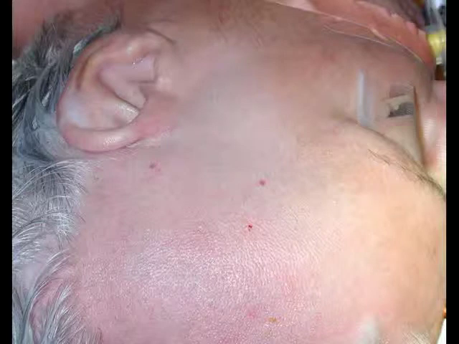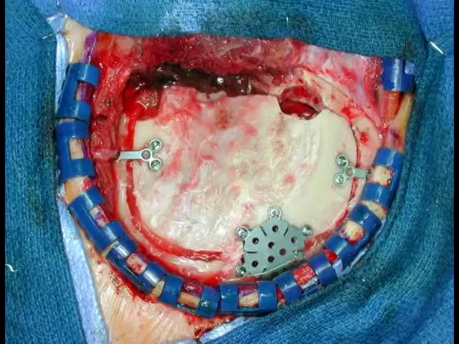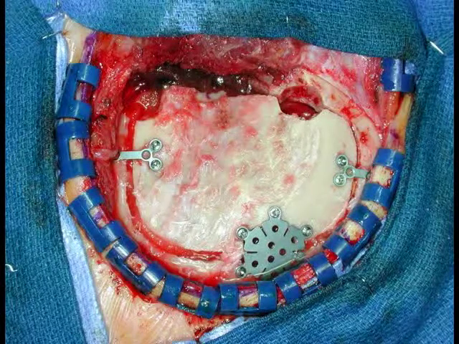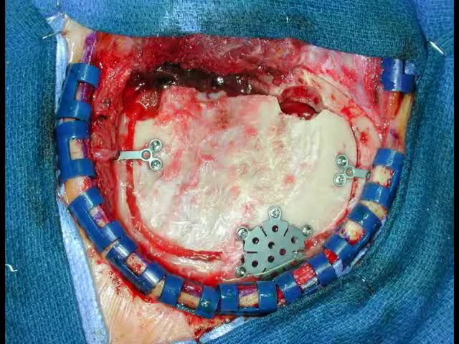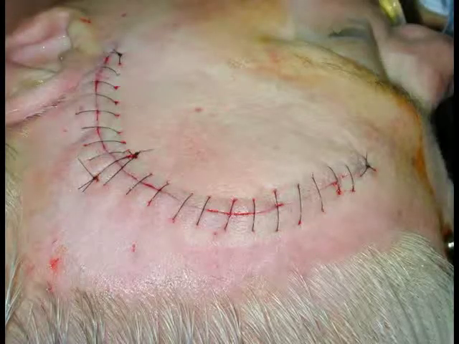This is the routine shaving and area where we would perform an incision for a craniotomy for a tumor. This is what we would call the left frontal temporal area. This is after we've done the operation and replaced the bone flap with use of titanium plates to fix the bone into position. This is the typical skin closure in such an operation.